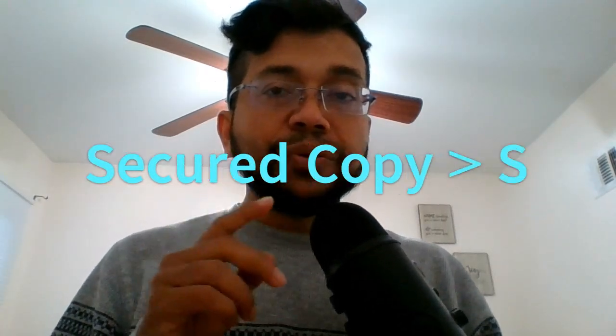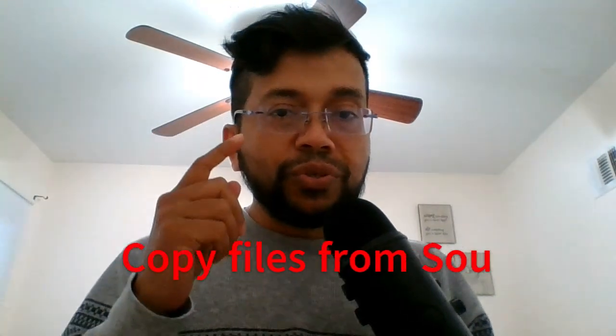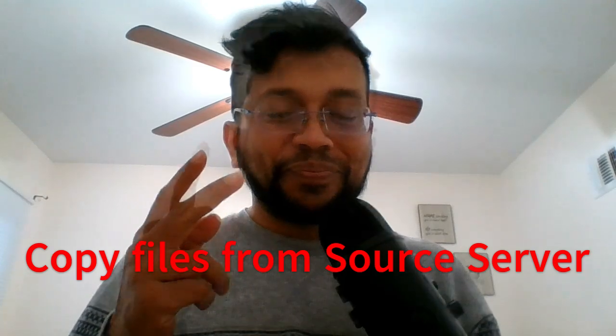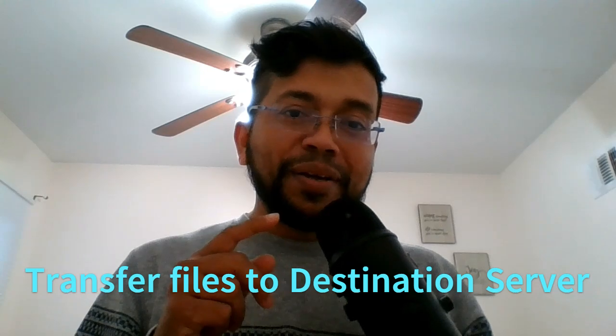Yes, guys, today's topic is very basic but also very important. Linux, especially the secured copy SCP, is used vastly to access files from one server to another server. When more than one server is involved, please remember the source and destination. So how to use the source and destination and the authenticator .pem file.